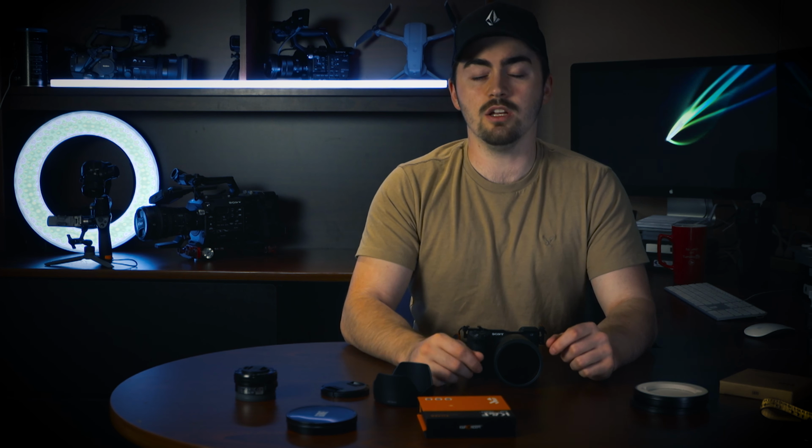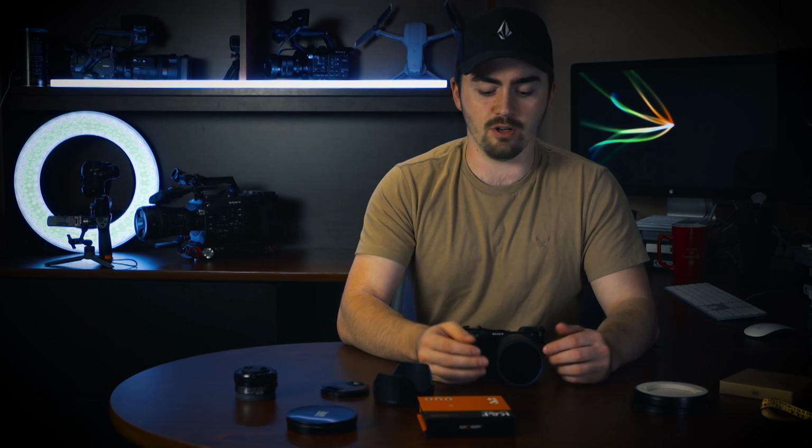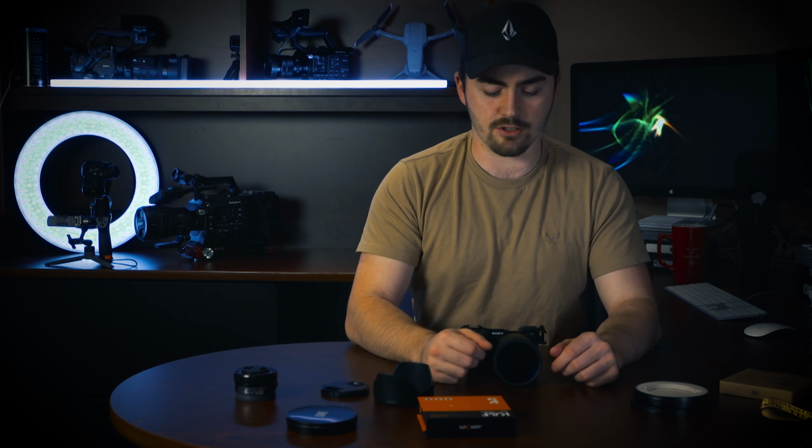It really helps if you're shooting cars through the window. You can cut out a lot of the reflection. Shooting through any window for that matter is helpful with a CPL filter because you can cut out the reflections.